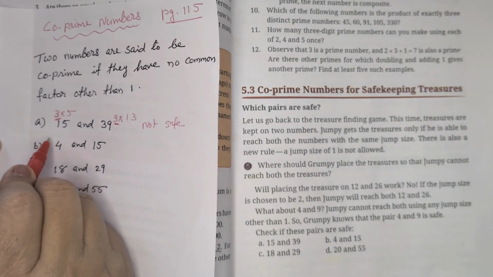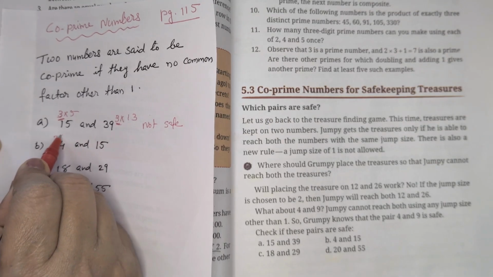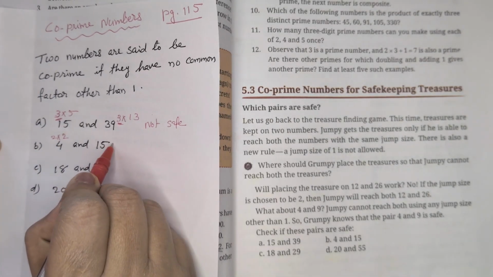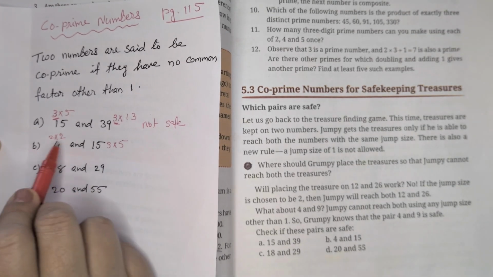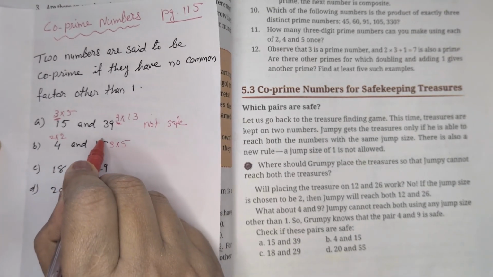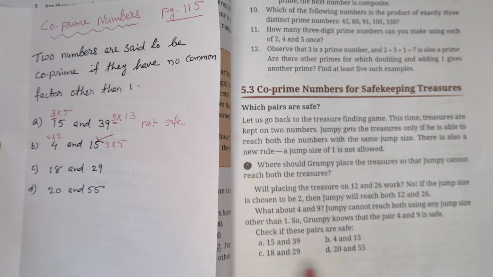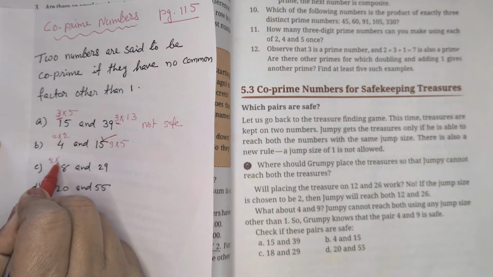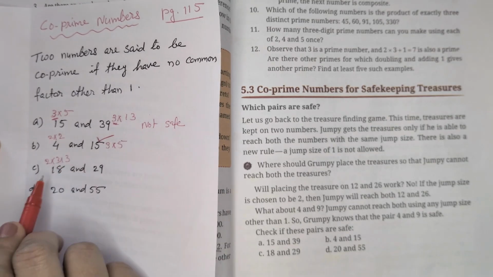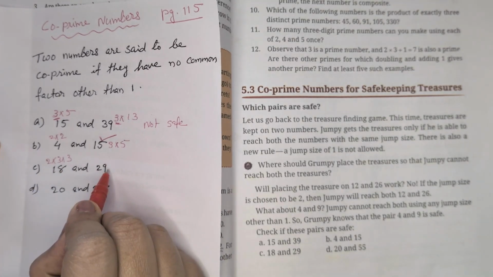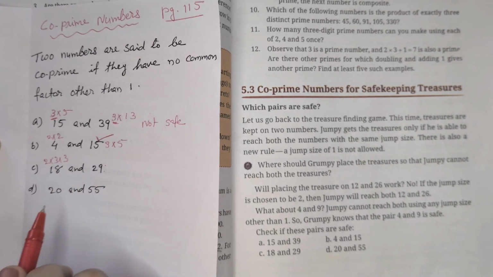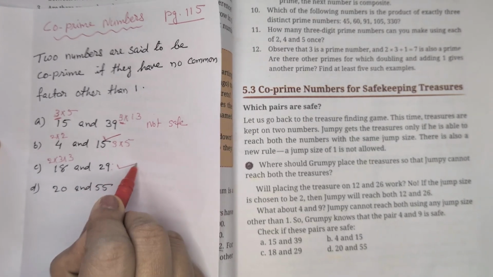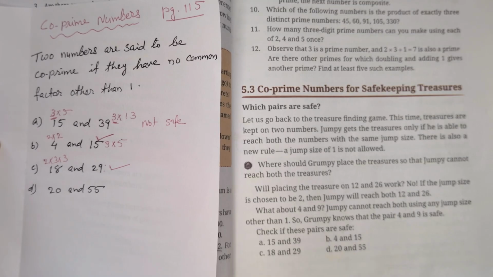Next 4 and 15. 4, when we do the prime factorization, we can write as 2 into 2. 15 we can write as 3 into 5. Here there is no common factor. So these numbers are safe. Next one 18 and 29. 18 we can write as 2 into 3 into 3 in terms of prime numbers. 29 is already a prime number. So there is also no common factor, which means these numbers are safe to keep the treasure.